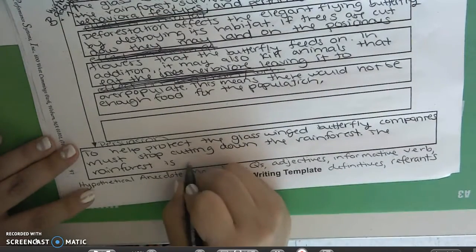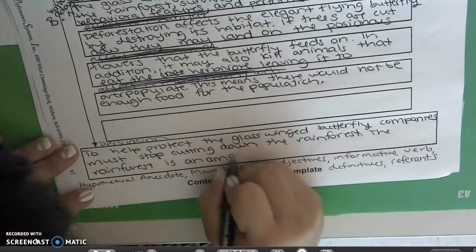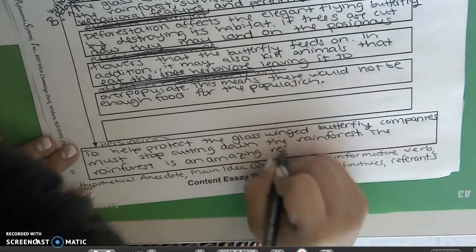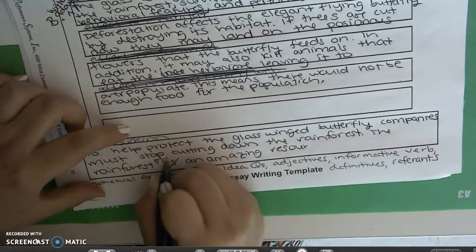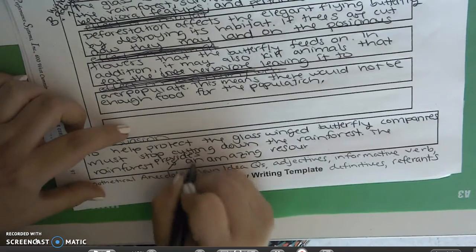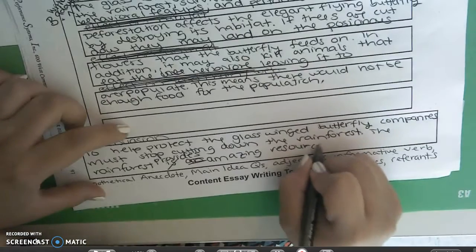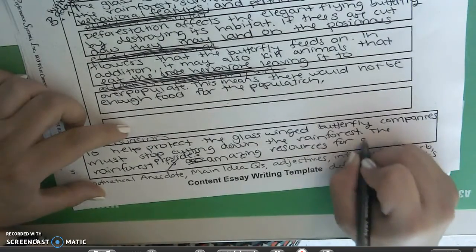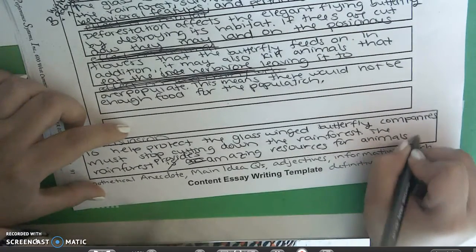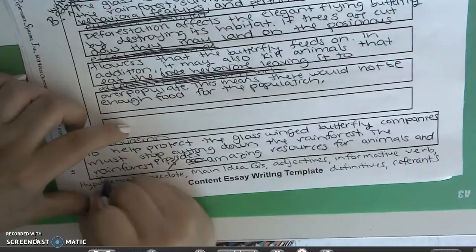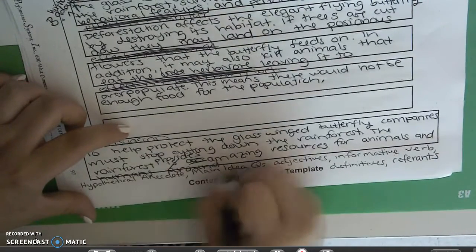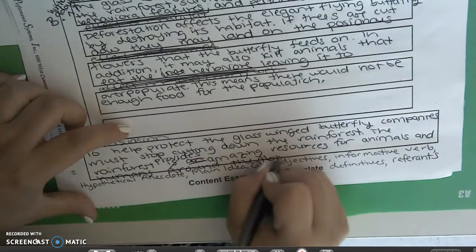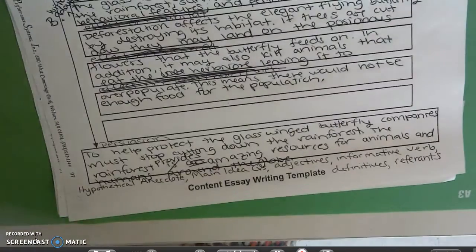The rainforest provides amazing resources for animals and humans around the world. I'm actually going to say the globe. Okay, so I persuade my reader.